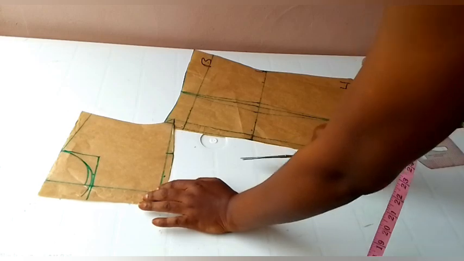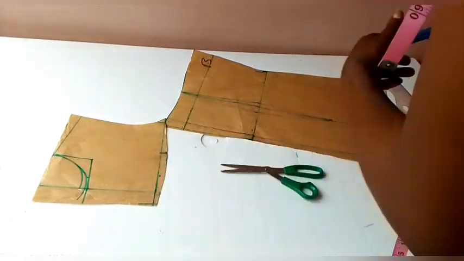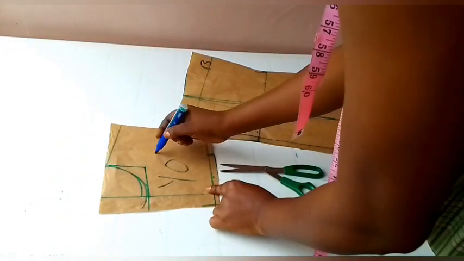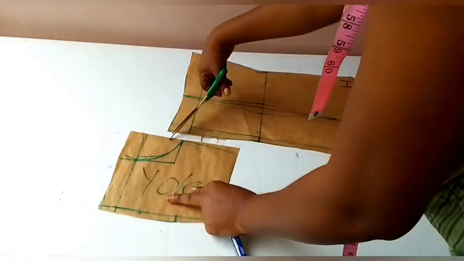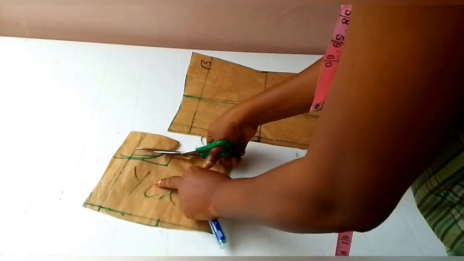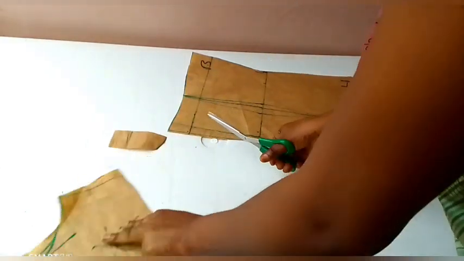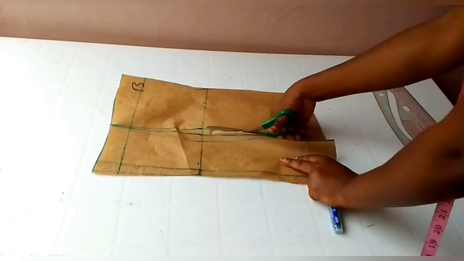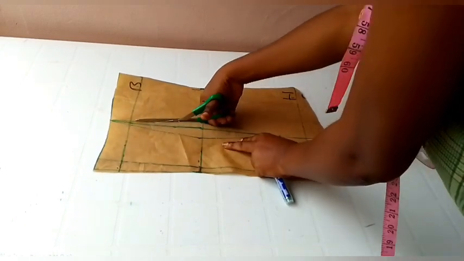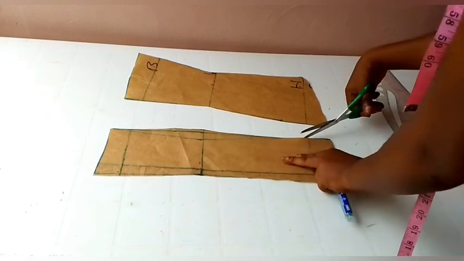If you want to add a yoke to your own, you can go ahead and add a yoke. Okay, let me just label it yoke. Let me just leave it because I'm not making use of it. Now I continue cutting the back, and here comes the end of this tutorial, guys.